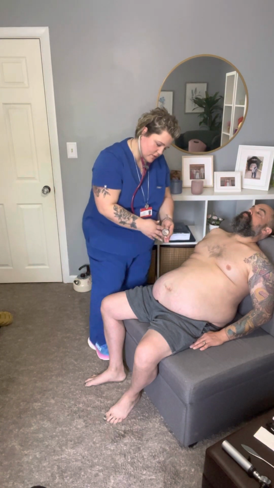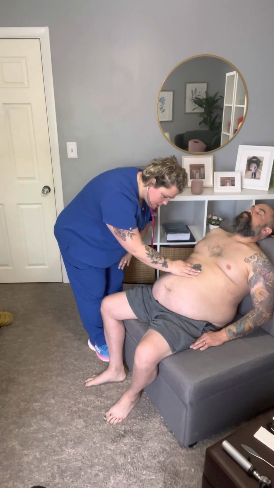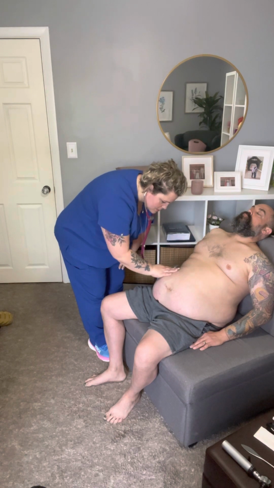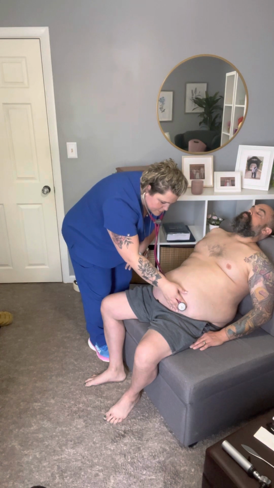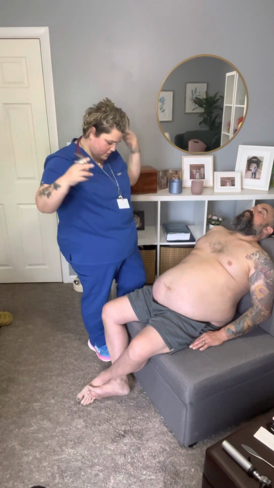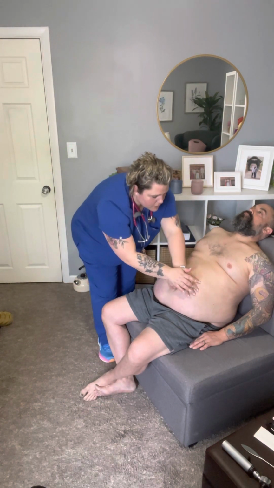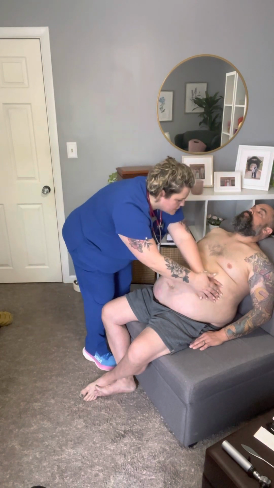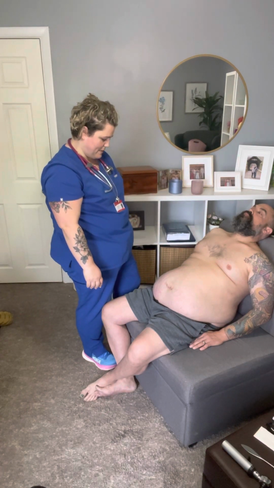I'm going to be listening for any vascular sounds over your aortic, renal, and iliac areas. And that all sounds normal. I'm going to be percussing now. I'm looking for mainly tympany, but also any dullness over organs. Next I'm going to do some light palpation.